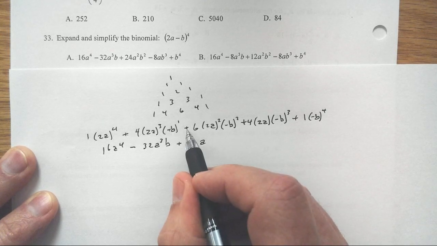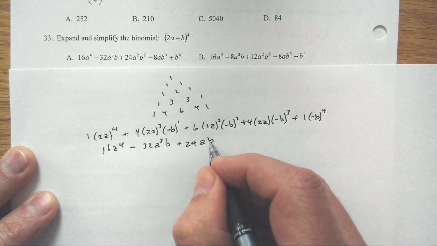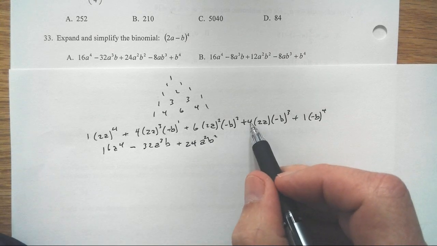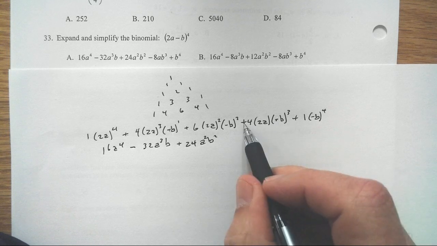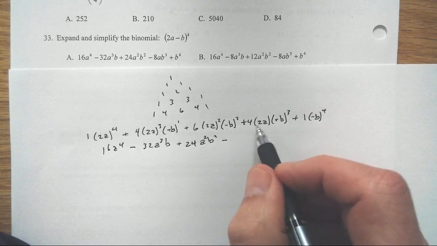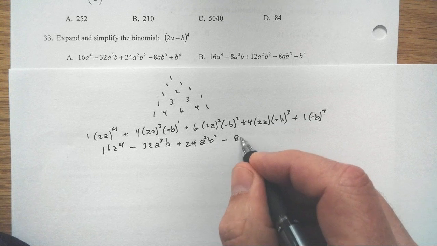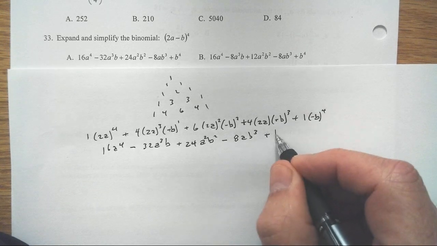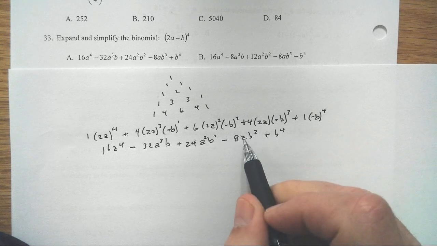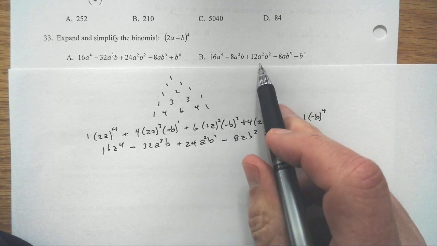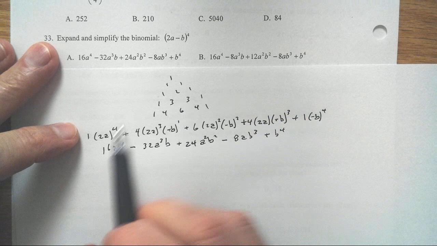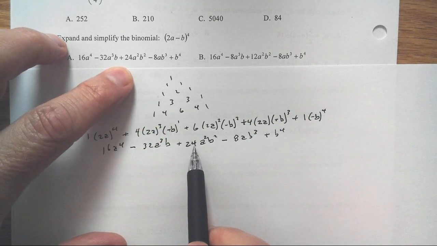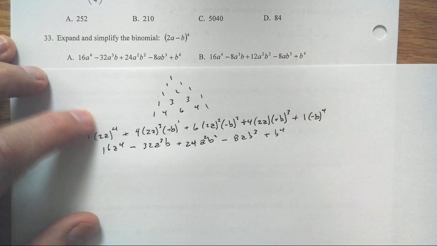Negative squared plus b squared, and I've got an a squared, as I said. And here we've got 3 negatives, negative times positive negative, 4 times 2, 8, a single a, 3 b's, and 4 negatives, positive b to the 4th. So it's looking pretty close: 16a to the fourth, negative 32a cubed, 24, looks like we've got it, A.